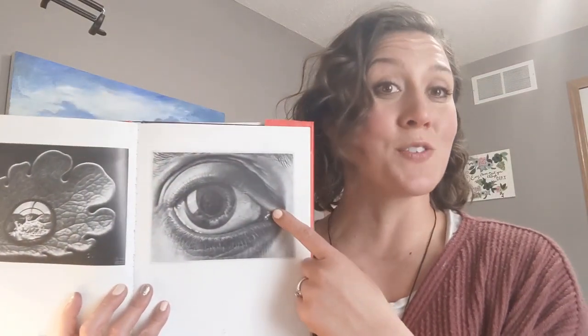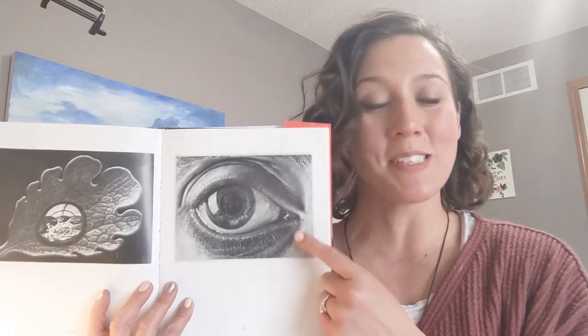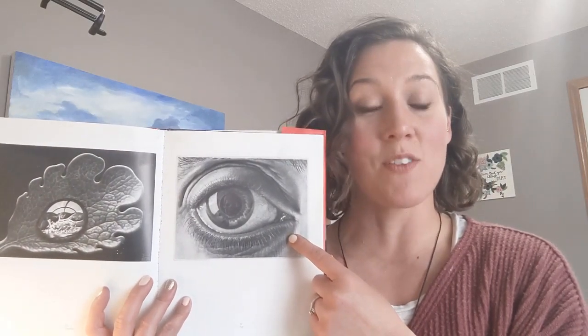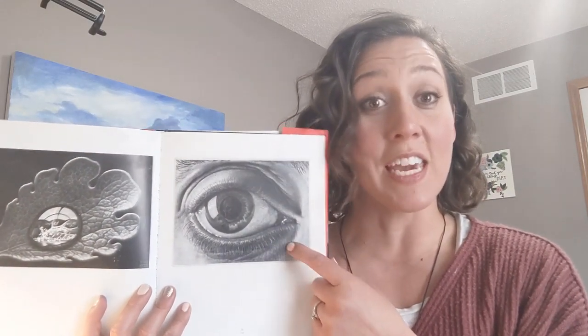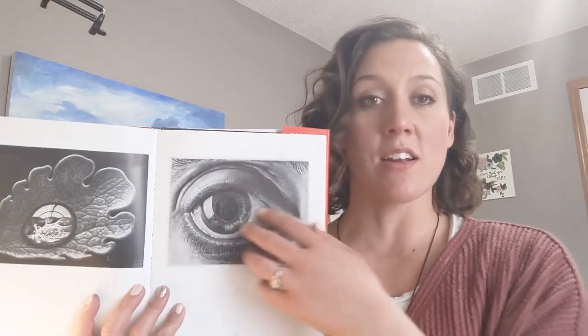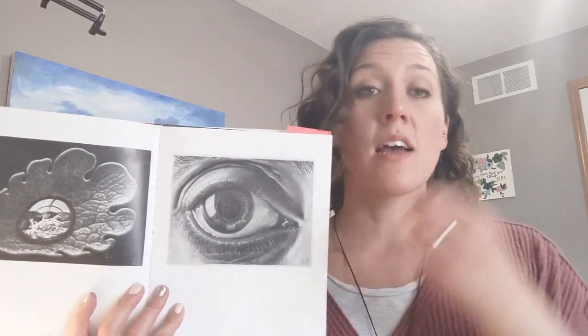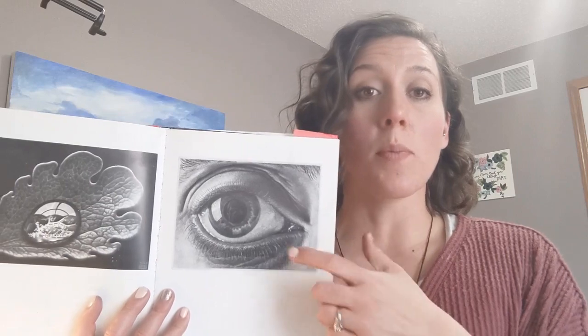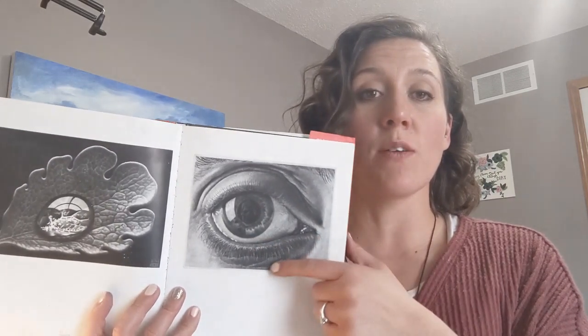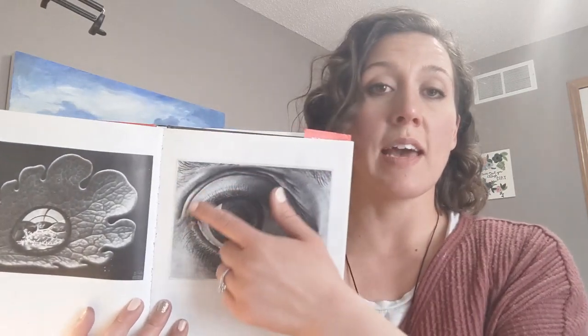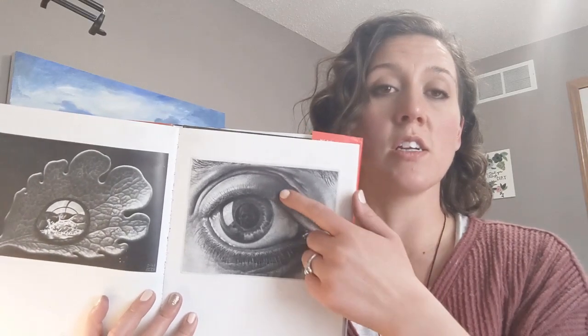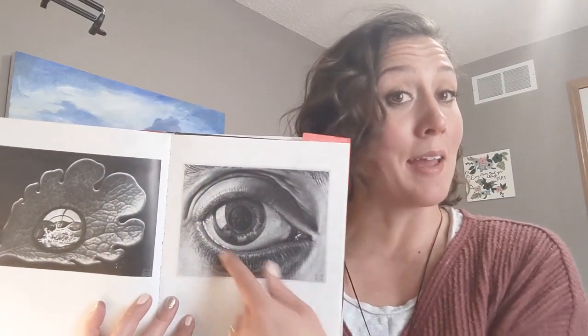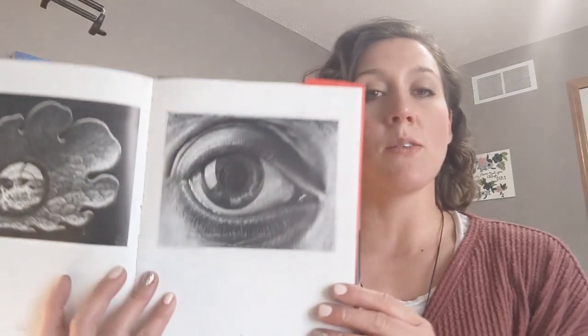I know you've seen this one before because we used this as one of our very first projects at the beginning of the year when we were practicing finding values with those hole punches, and you had to figure out which values were the lighter, the midtones, and the dark. That was this eye that we were doing. So I've always liked that eye.